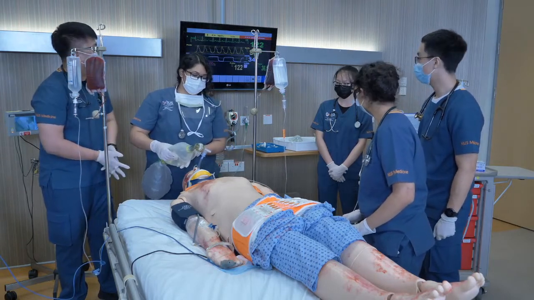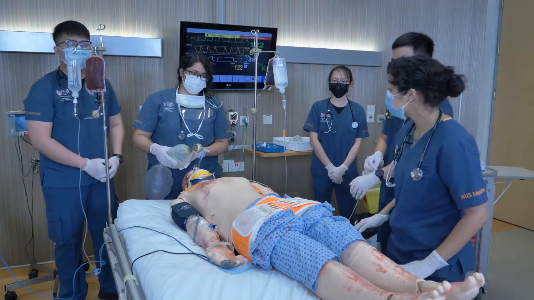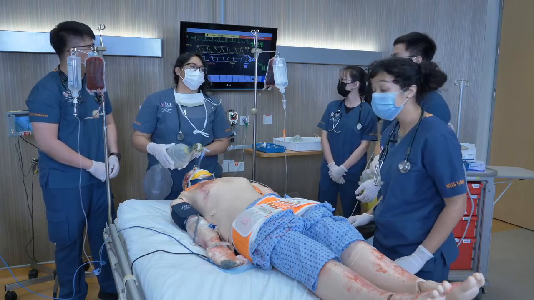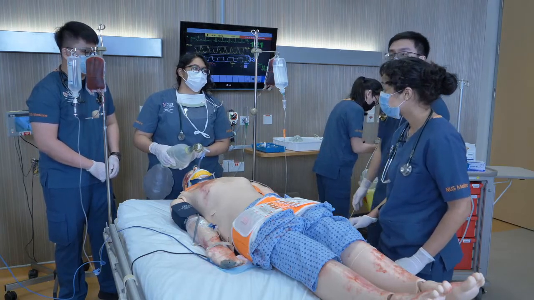Ventilate. Yeah. In the meantime, do you want x-rays and all that to be done? Yeah, I would like to order the trauma series. So let's do a chest X-ray as well as pelvic X-ray. Okay, radiographer has been called and x-rays are being done. All right, so let's reassess the patient.